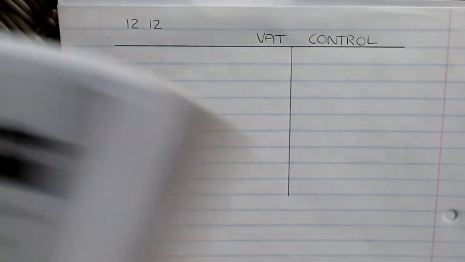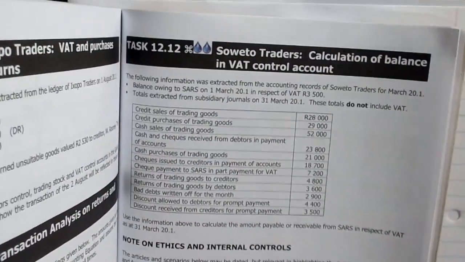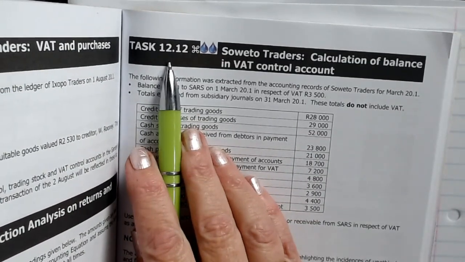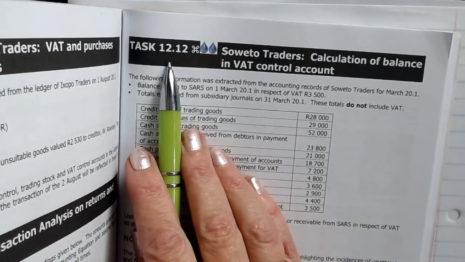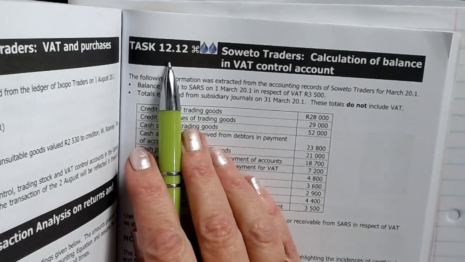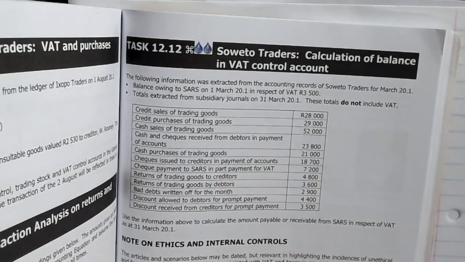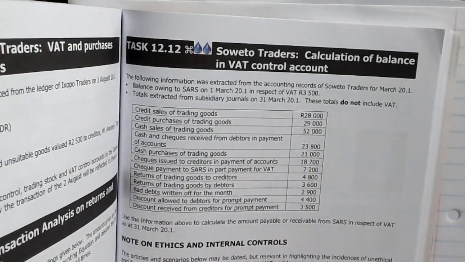Grade 11, we're going to look at your task 12.12 in your New Era Accounting textbook. If you want to, you can quickly fetch your textbook and refer to the information in it during the course of me explaining this to you.